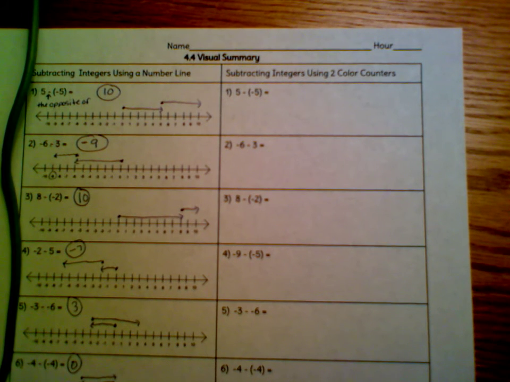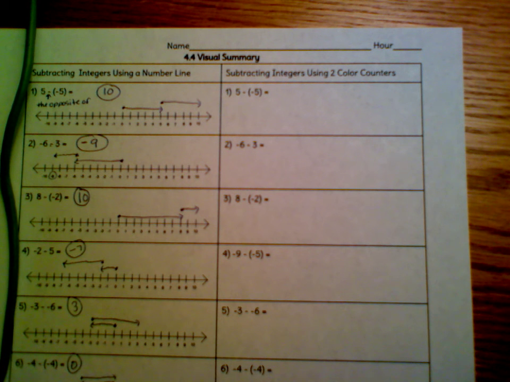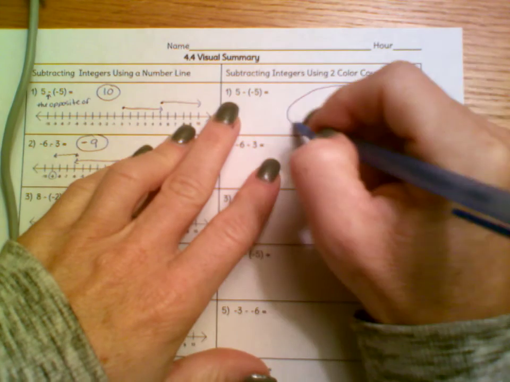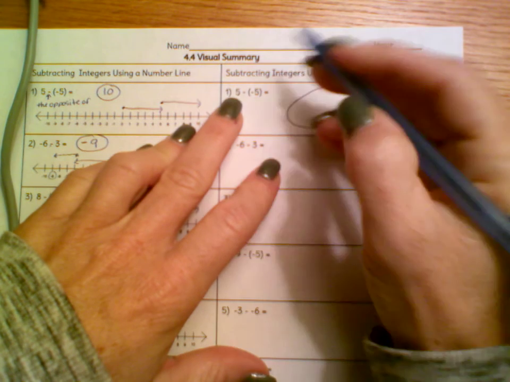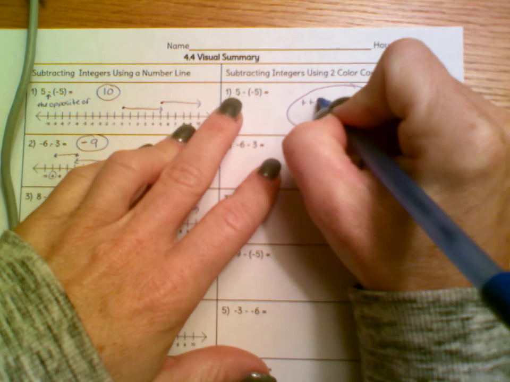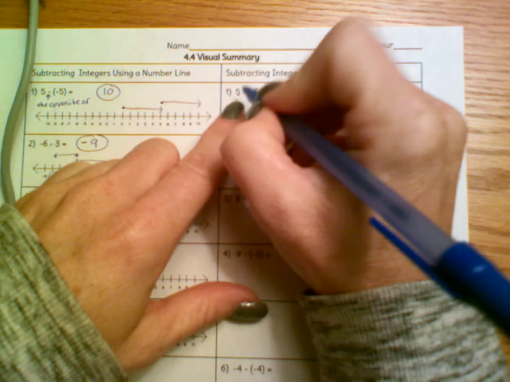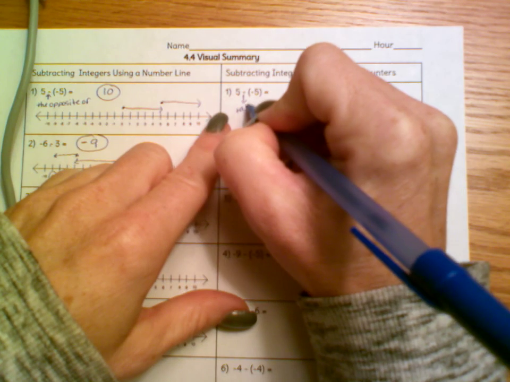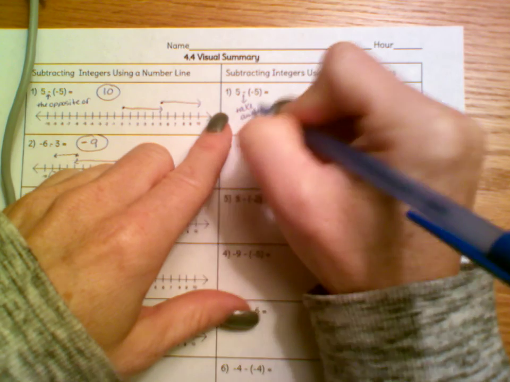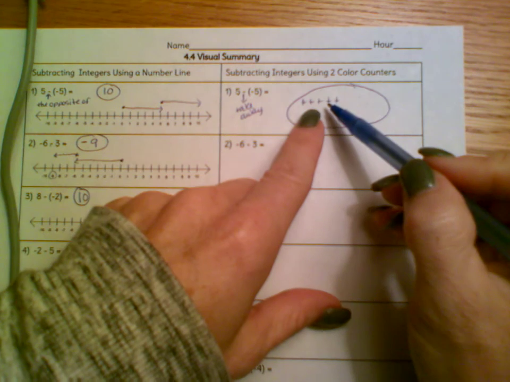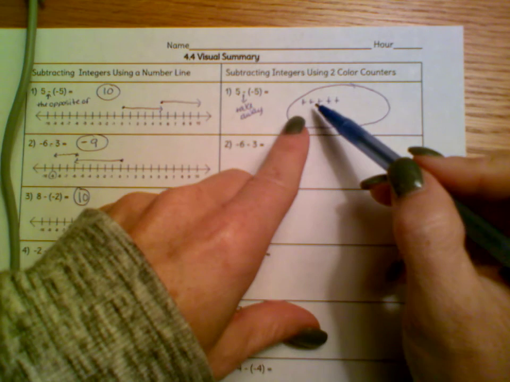Okay, let's take a look at using the colored counters. This is a little more challenging, so I have to think about 0 pairs, and that any time I have a positive and a negative, that equals 0, so it does not change the value. So first of all, I start with 5 positives. Now it tells me to take away 5 negatives. But I can't do that. There aren't 5 negatives on my workspace.